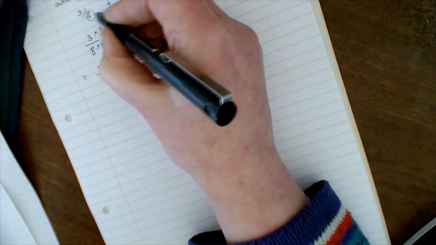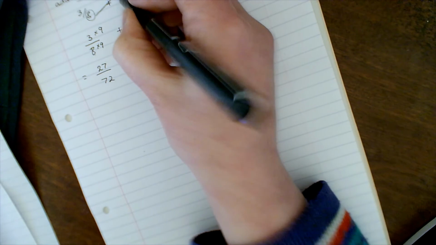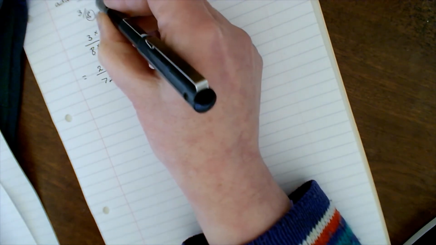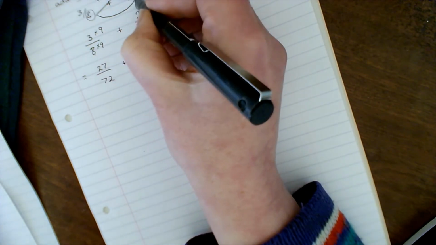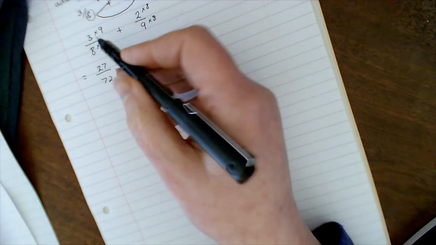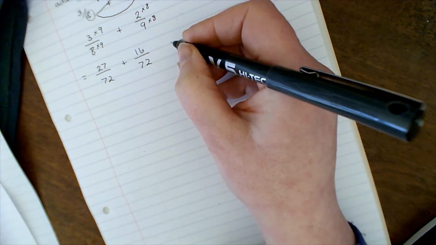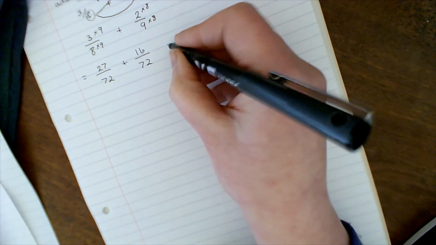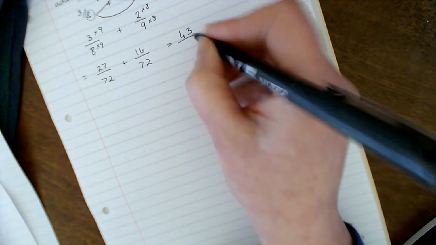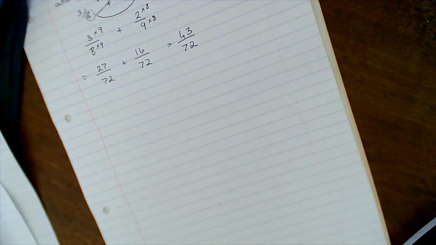Now, when my daughter was taught this at school, she was taught it as the smile and kiss method. So you can think of it like that if you want. Timesing those together produces your kiss. Timesing those together produces your smile. If that makes you happy, think of it like that. At any rate, we've got 27 plus 16, which is 43, over 72.